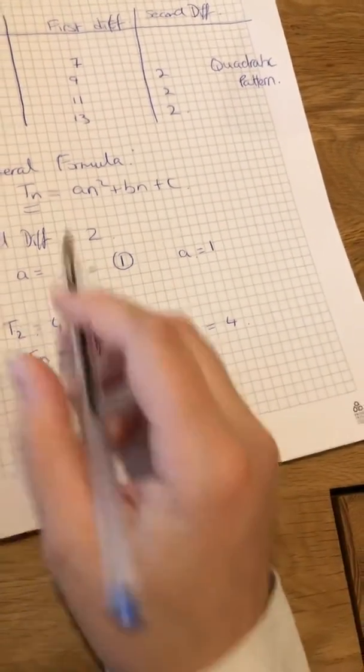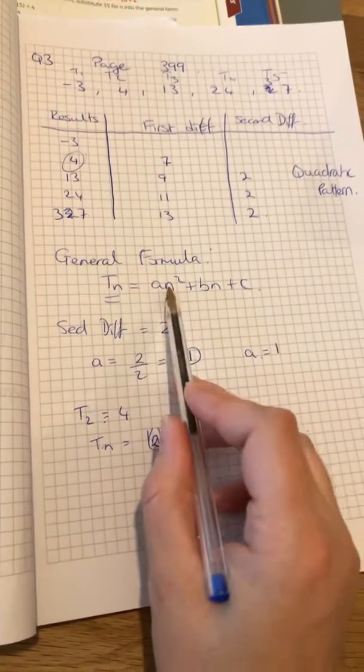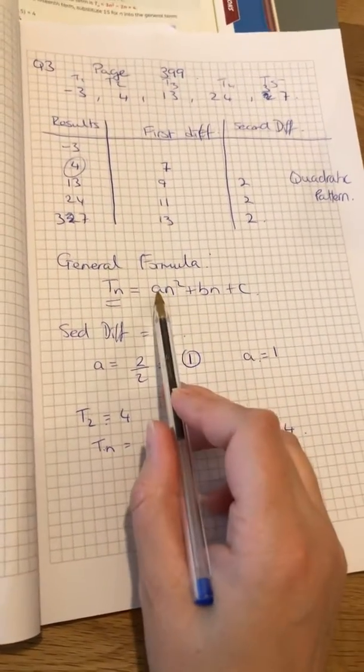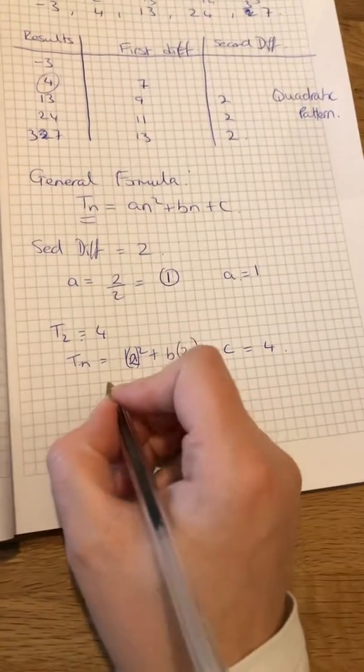Okay, so this is the formula. I'm working with term 2 because term 2 gave me a nice answer. So everywhere there was n's, I'm changing them to 2. And I worked out a, and I told you that a was equal to 1. So I've substituted all this in.